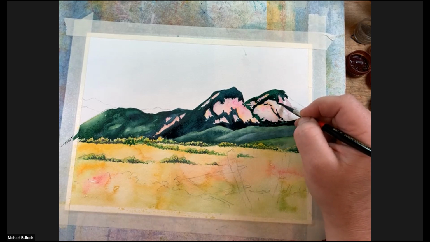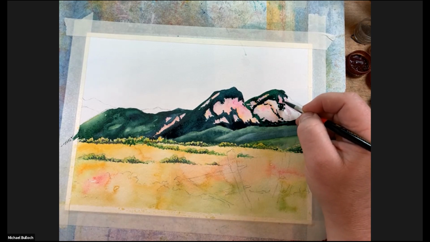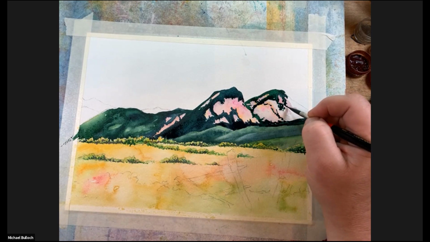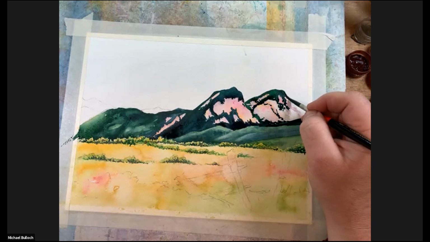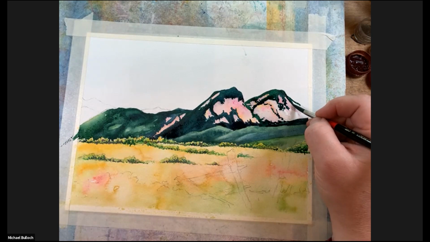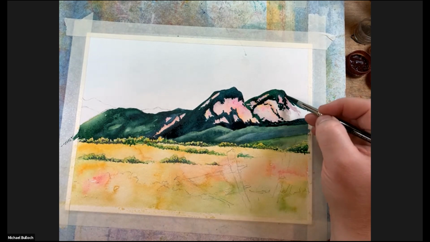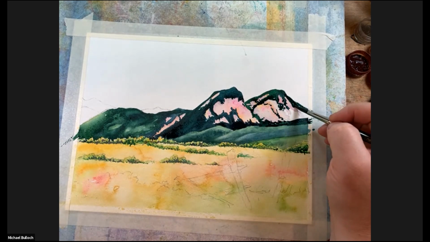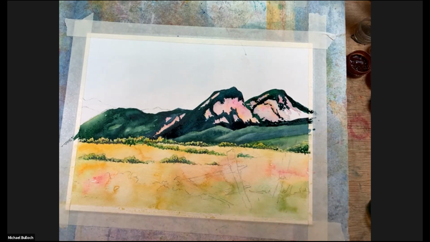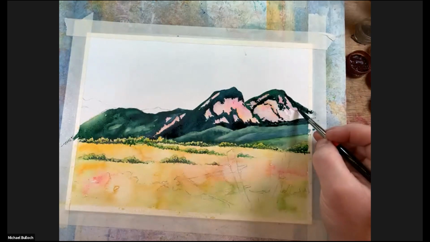Put this down in here. So maybe this can be a little bit of that green instead of the darker blue over here. And then we'll come back in with that indigo, Hooker's green, violet mix to kind of finish out the bottom here.